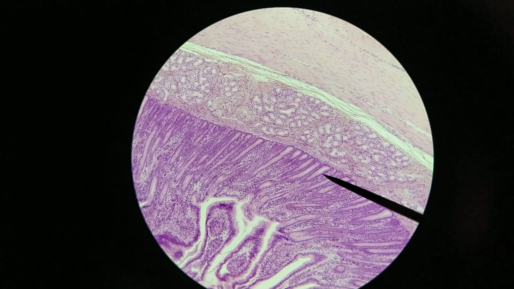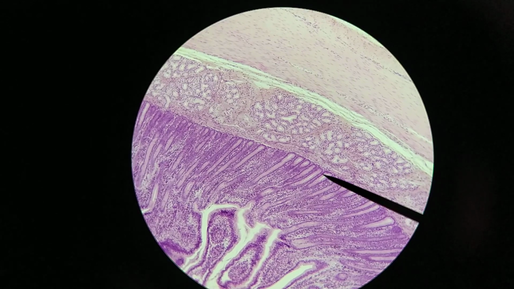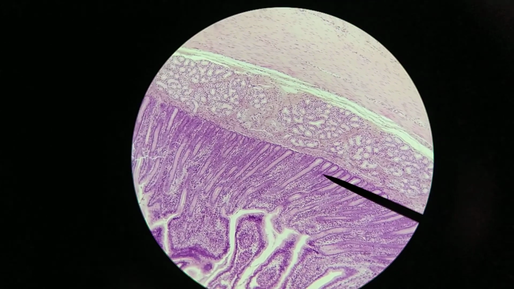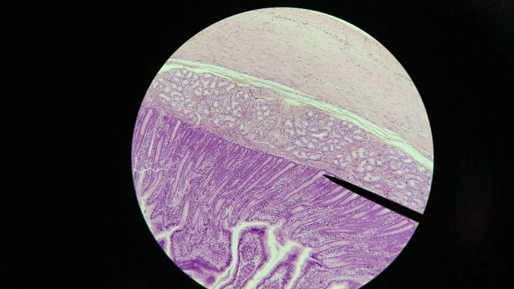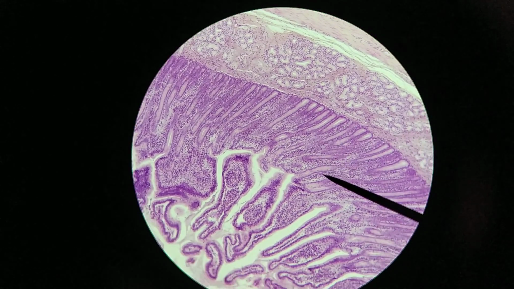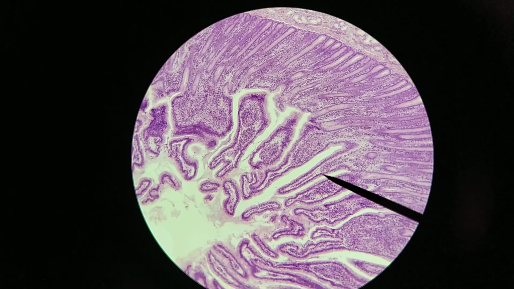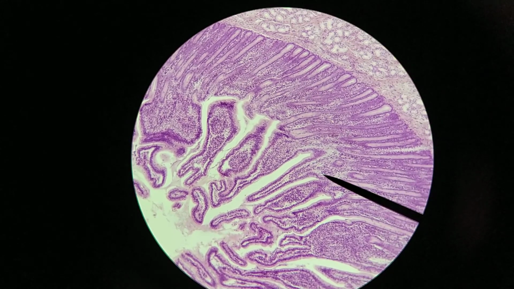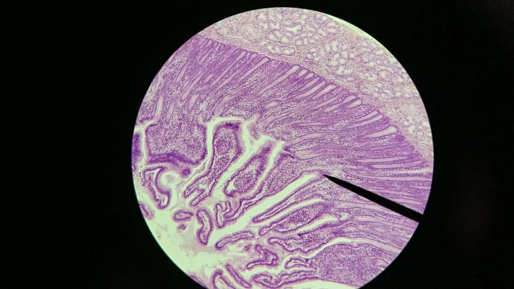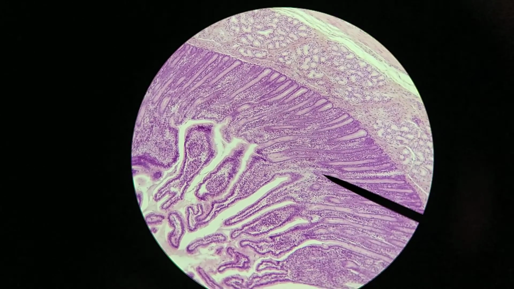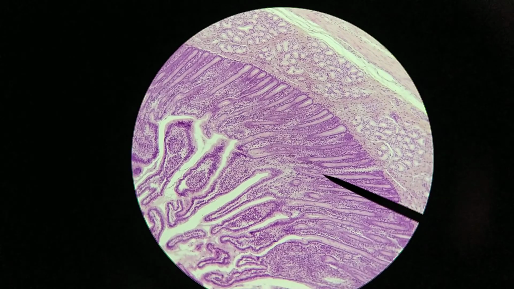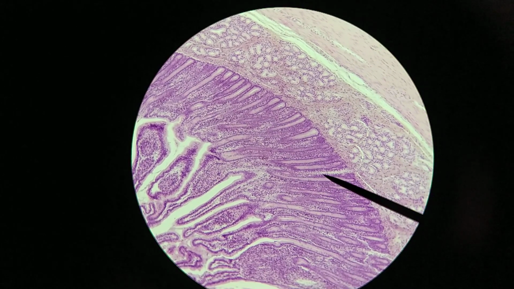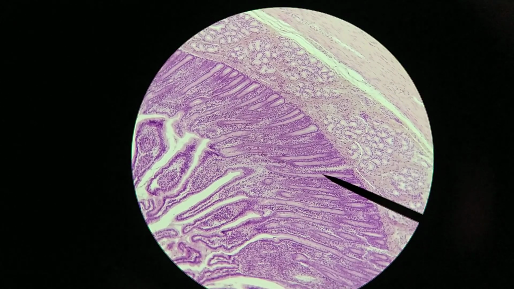This region right here, what I'm pointing at, is one of these crypts of Lieberkühn. Okay, so there's a whole bunch of these very long tubular sort of structures, whereas out here this is a villus. Okay, so the villus ends roughly around here, and so at this point the crypt of Lieberkühn will begin, and so more of a shallow sort of tubular gland-like structure.